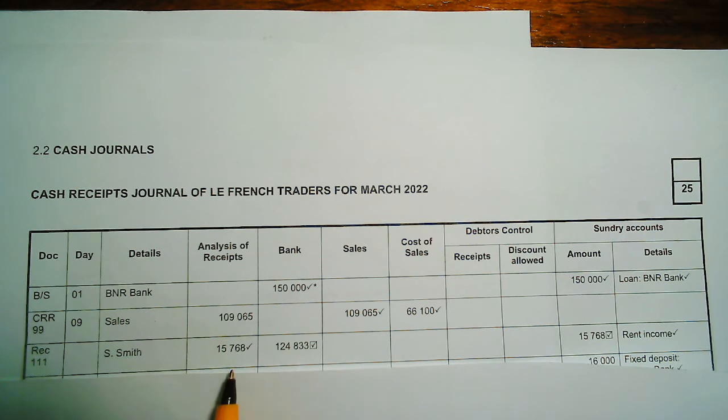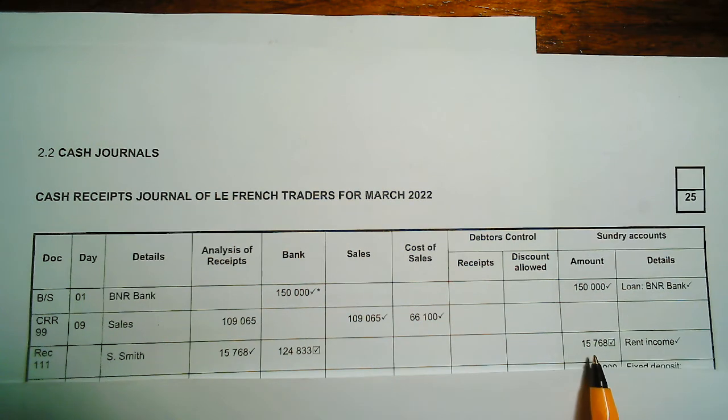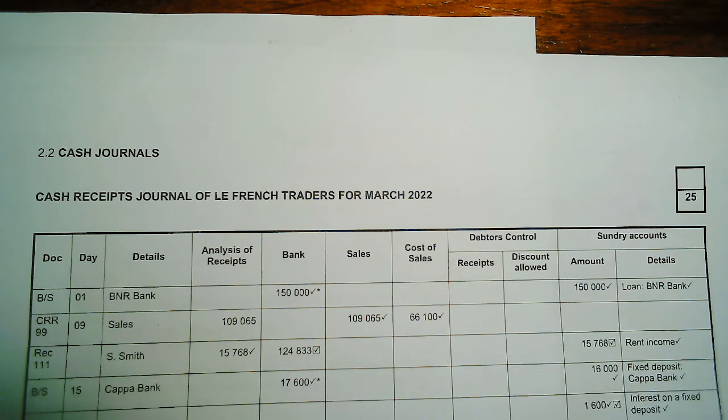124,833. What was the amount? It was 15,768, and we put it right at the back in sundry accounts because there's no column for it, and we write rent income. Okay, so that's up until the 9th.